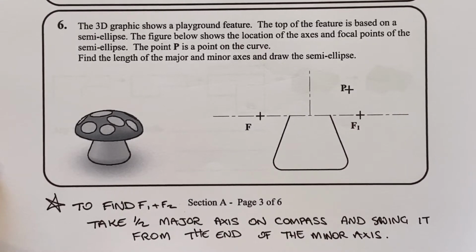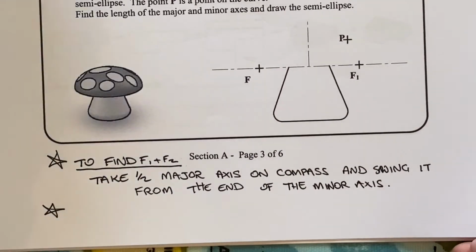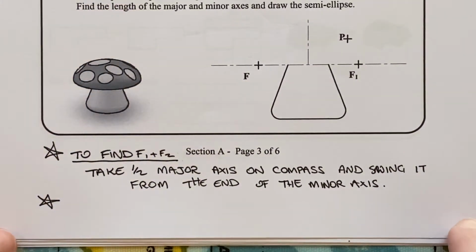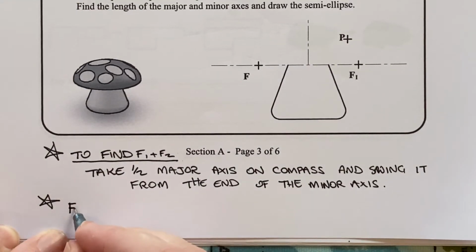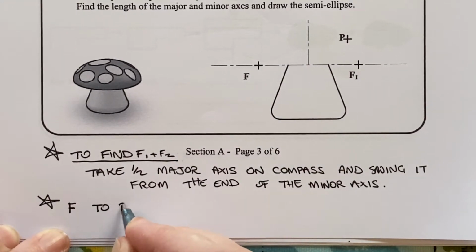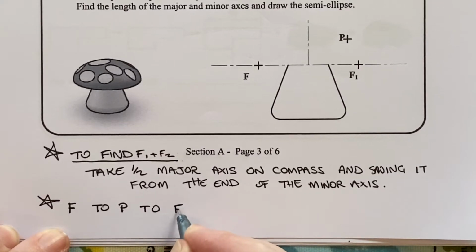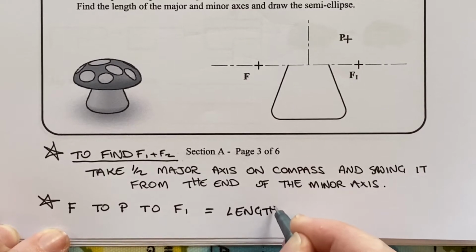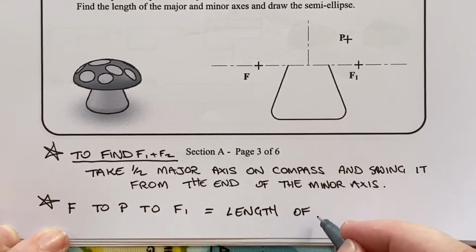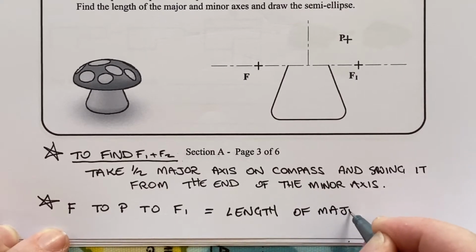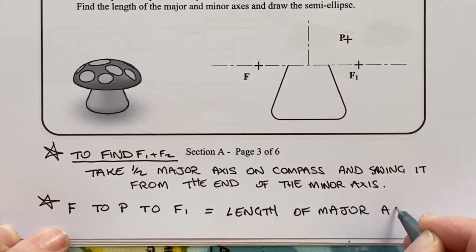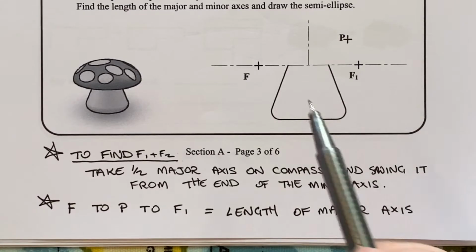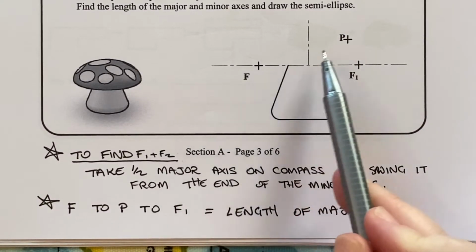Now, that's one fact. The other one I want you to take note of is that F to P to F1 is actually equal to the length of the major axis. Do you remember in first year, or maybe second year, it doesn't matter when, I brought in a board to the drawing room, and the board had 2 screws at the positions of the focal points, and it had a piece of string.